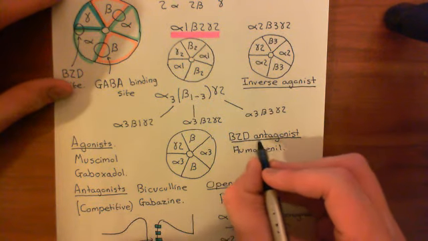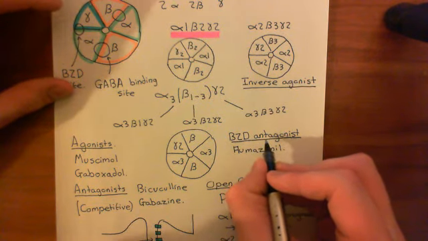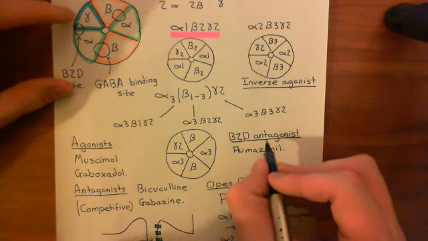So strictly speaking, an antagonist is something that binds to a site, such as the benzodiazepine site, and stops another drug from binding. Really, you shouldn't actually have to put competitive antagonist, because that is the definition of antagonist.